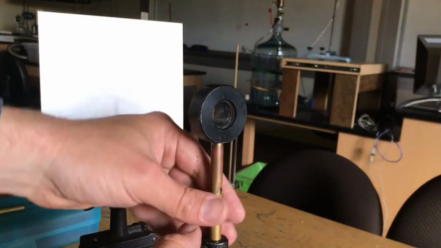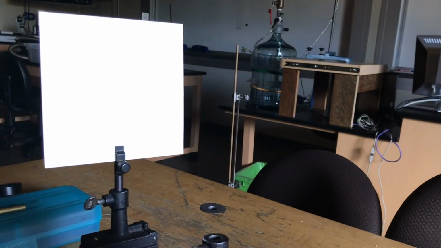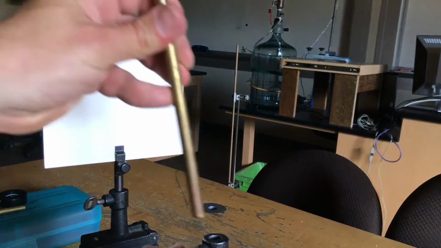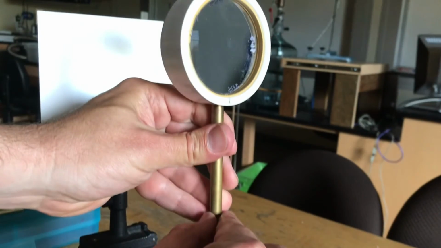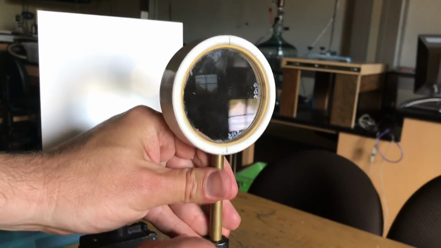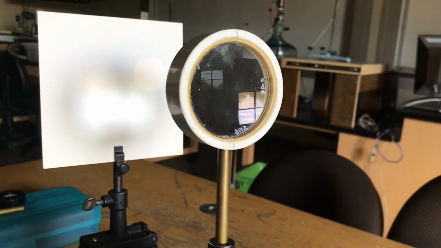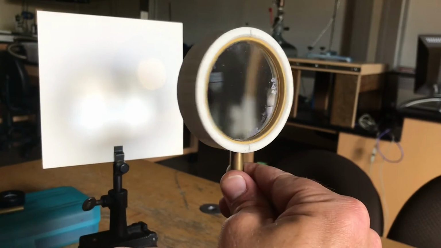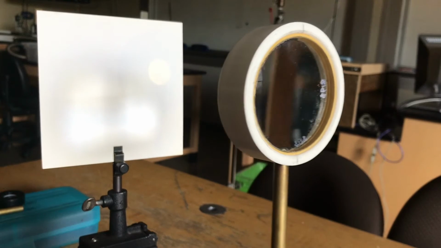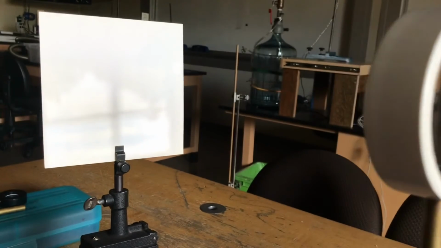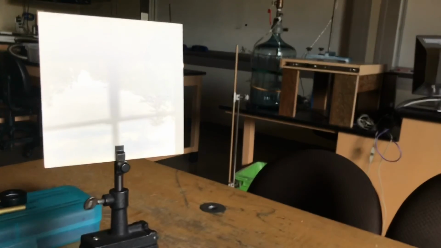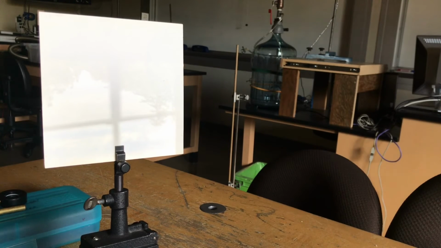And now for our final lens, number 3. This one's quite a bit bigger, so it'll let a lot of light through. The focal length is longer though, so I'm going to have to move it out. And if you watch the screen, getting the trees in focus right about there. And just adjust this to get the window all on the screen.